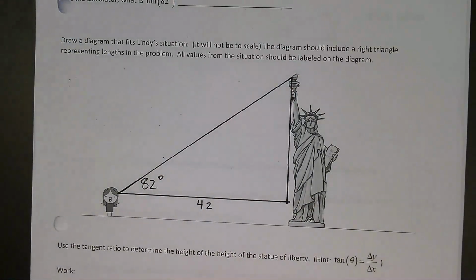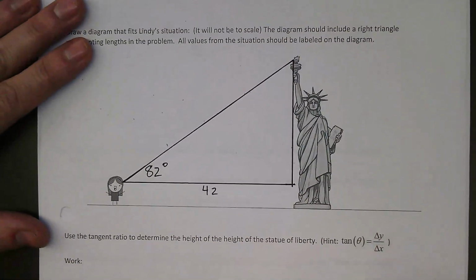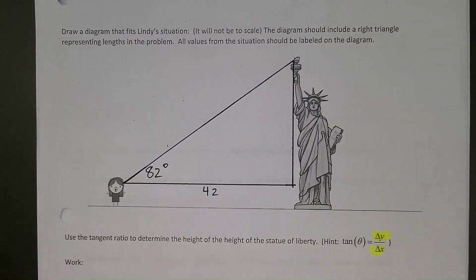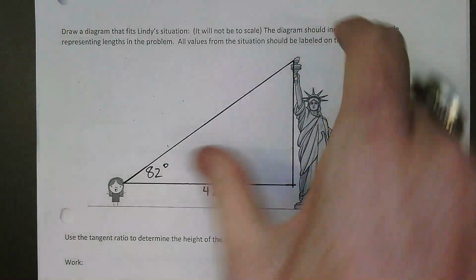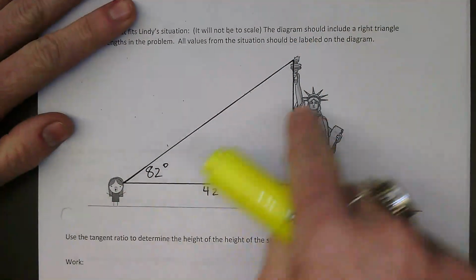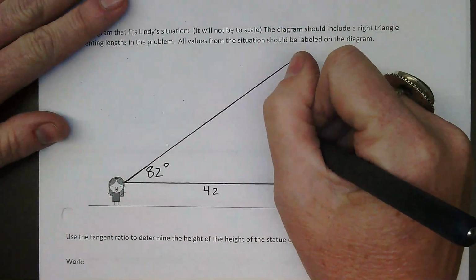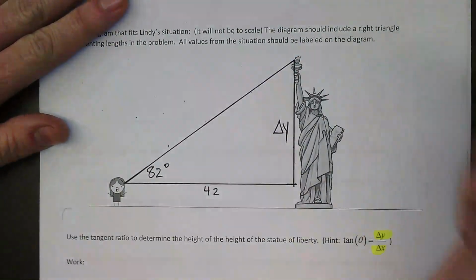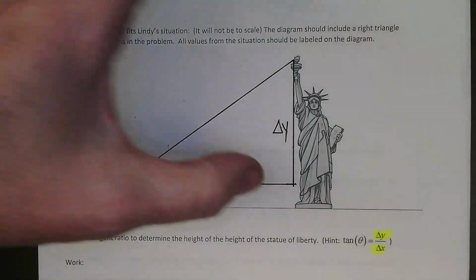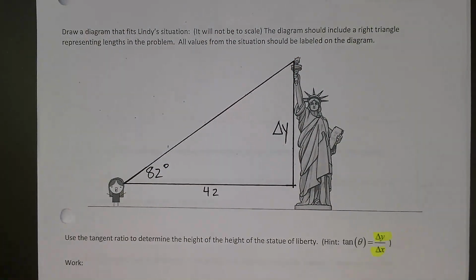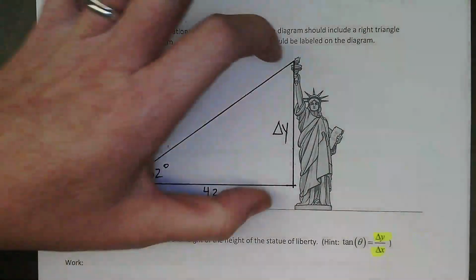And this is the height of the Statue of Liberty. Here we actually refer to using the tangent ratio, and we're still thinking of it in terms of rise and run. The vertical change over the horizontal change. It's the opposite over the adjacent. You may have heard that as well. I'm going to go ahead and call this thing delta y, for the change in y, for the rise, for the height, just so it matches what I have here and some questions we'll see in a moment. So that's what we're going to try to figure out, what that height is.